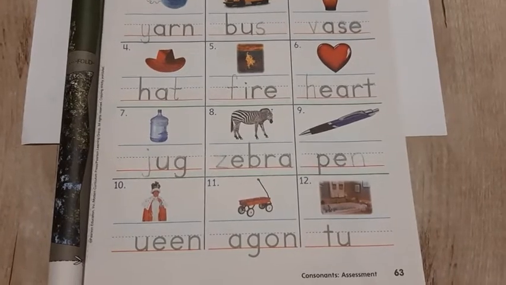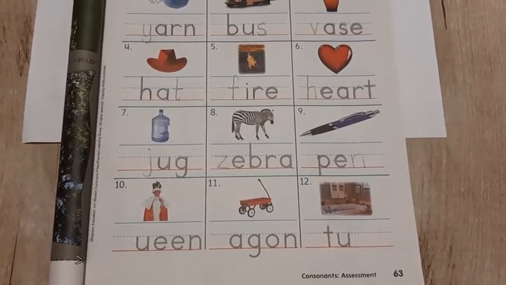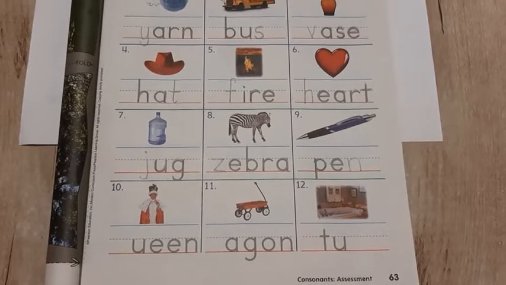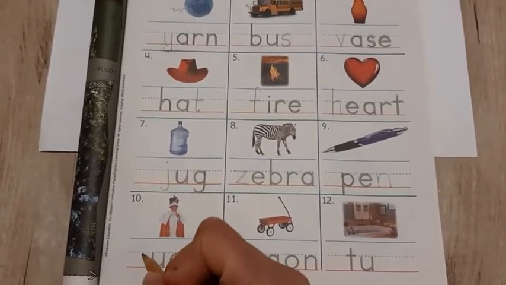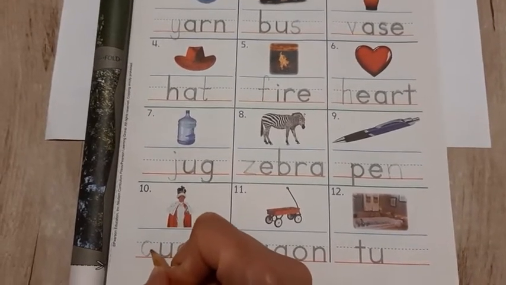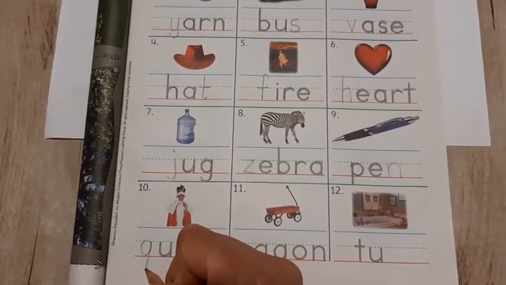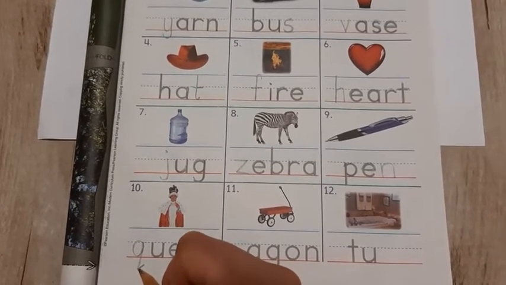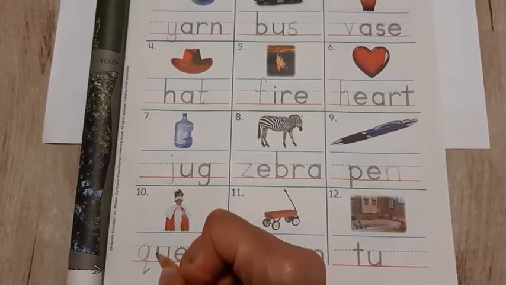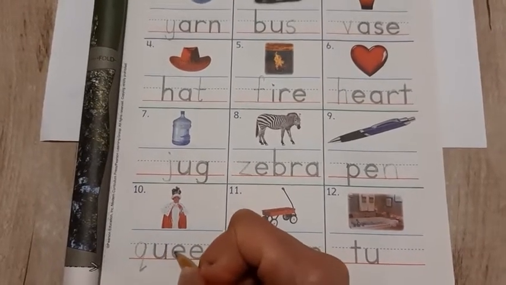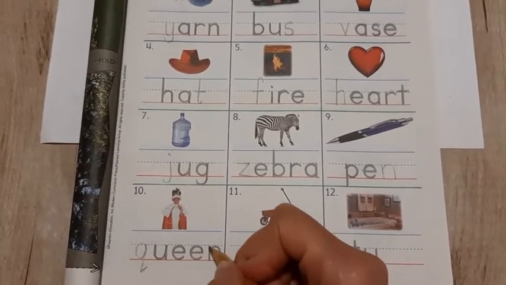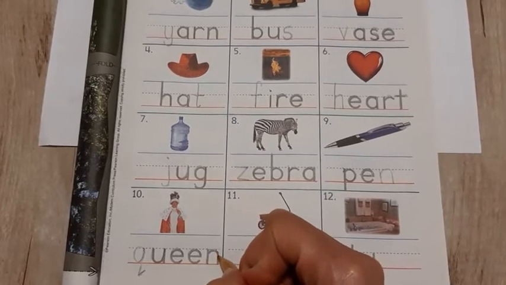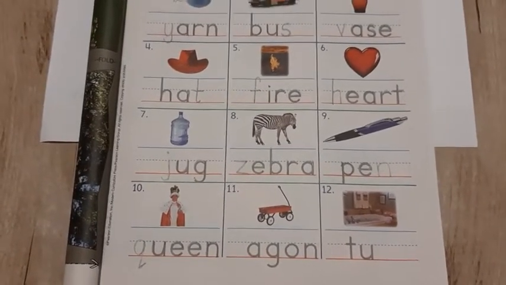Do you know what this is called? This is a queen. Queen. Do you know the sound of which letter is qu? Queen. It's letter Q. Qu. Please write it down. We will learn more about this letter next week, inshallah. And we will trace the word queen. We trace the letters queen. Are you done?